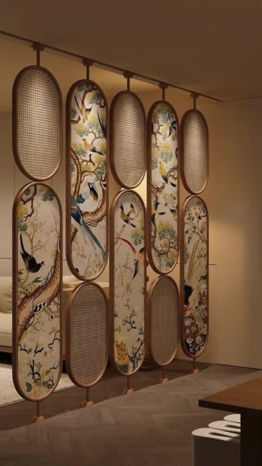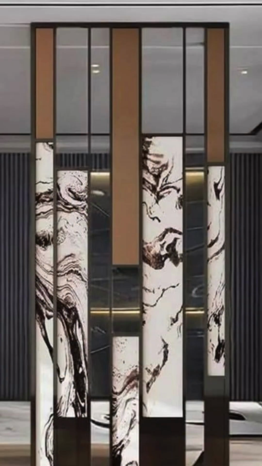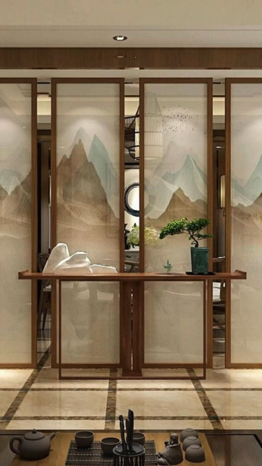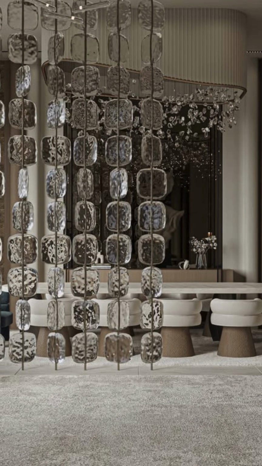For a more traditional or artistic interior, Jali partitions are an excellent choice. Jali designs can be made using wood, MDF, metal, stone or other materials. They create beautiful patterns of light and shadow and can add a strong cultural or architectural character to the space.